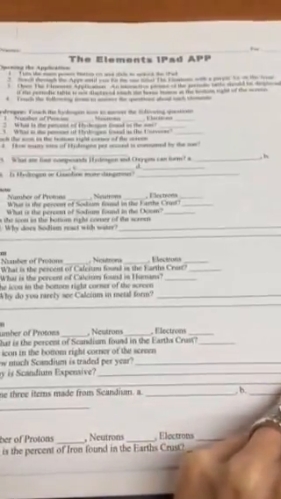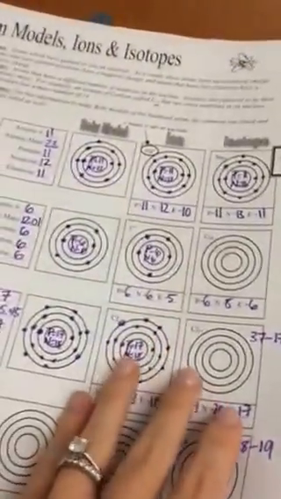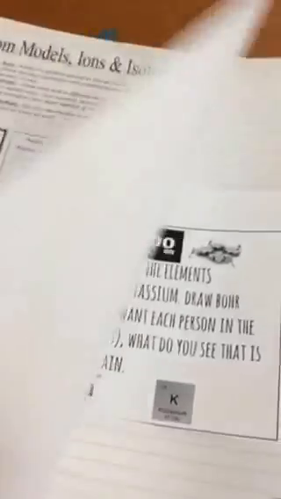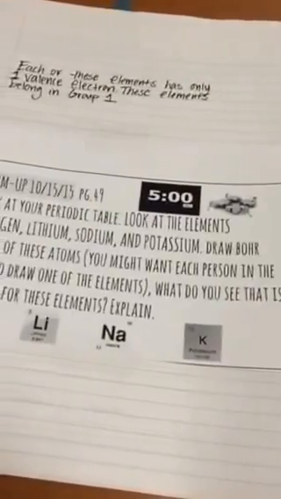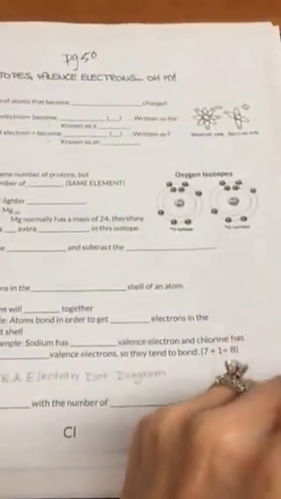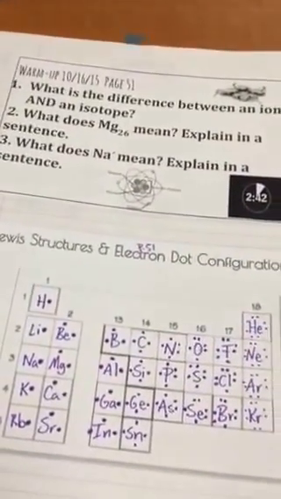Hopefully you got through as many as you can, but I know we didn't finish this. On page 49 is the atom, models, ions, and isotope practice, and then a warm-up from October 15th. On page 50 is our ions, isotopes, and valence electron notes. And on page 51, a warm-up from October 16th.